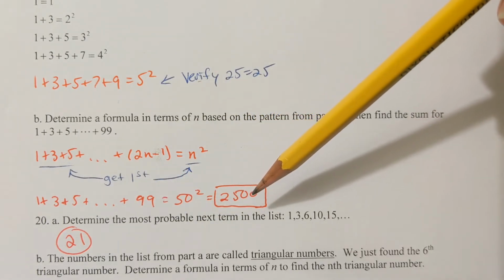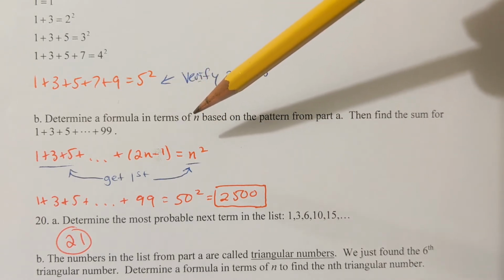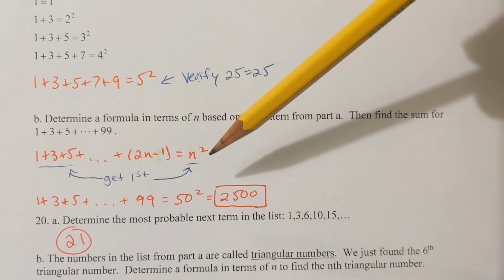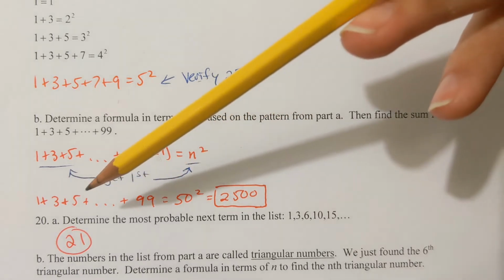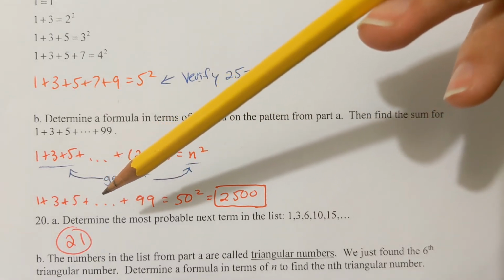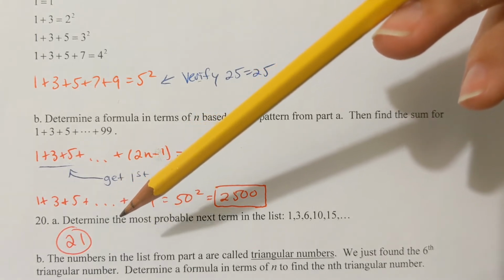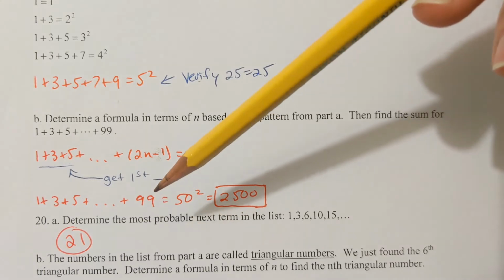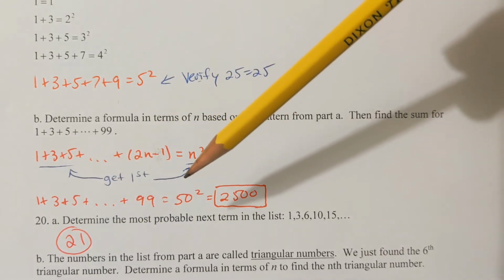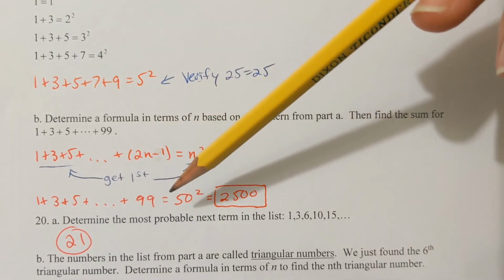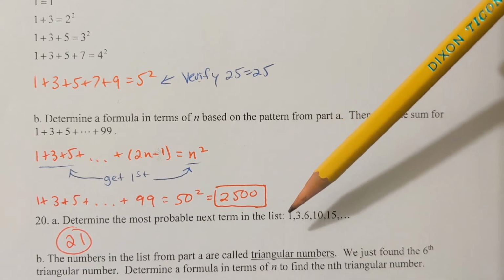Now, what we're doing here, by the way, is establishing a pattern, and the nice thing about establishing a pattern is that I don't need to waste time trying to figure out what 1 plus 3 plus 5 plus 7 plus 9 plus... I don't care about that. I just figure out how many numbers I got, and there's 50 numbers there, so 50 squared is 2,500. 2,500 is the answer.